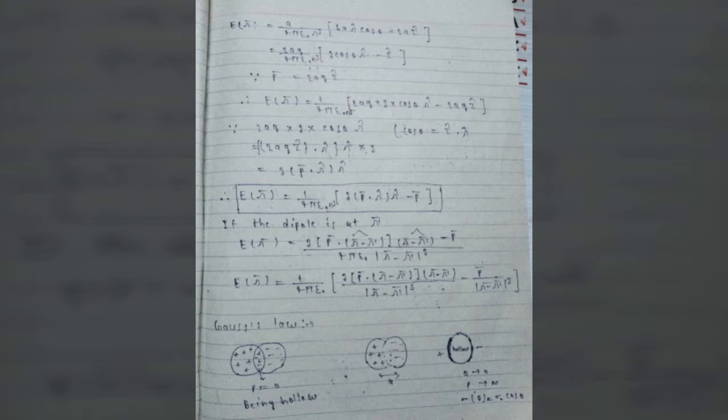Explicitly I can also write this as 3 p dot vector r minus r prime multiplied by vector r minus r prime. Since I have multiplied by the vectors, I will divide by r minus r prime raised to 5, minus p over r minus r prime cubed. Of course, there is a 1 over 4 pi epsilon 0 outside.